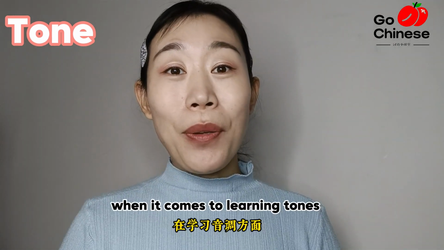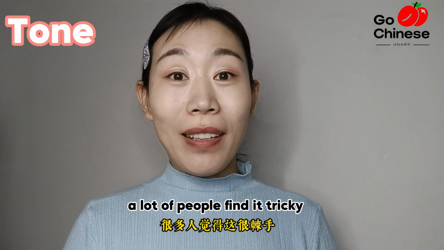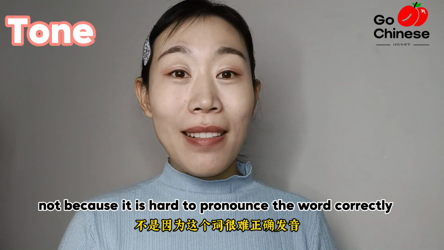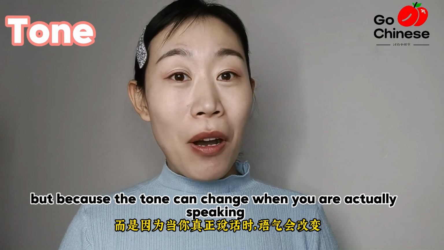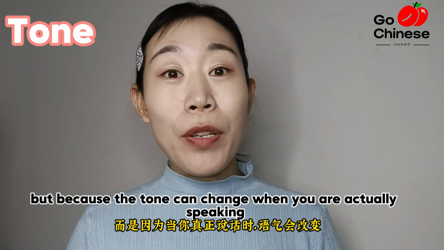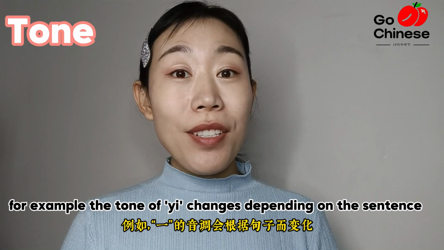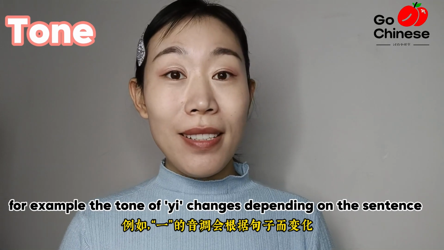When it comes to learning tones, a lot of people find it tricky. Not because it is hard to pronounce the word correctly, but because the tone can change when you are actually speaking. For example, the tone of 一 changes depending on the sentence.